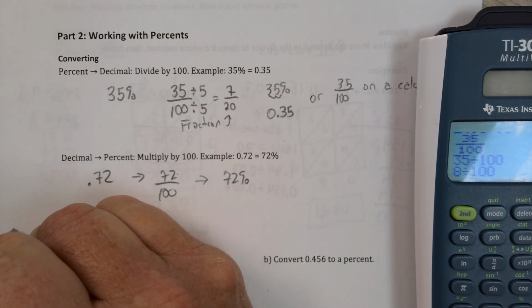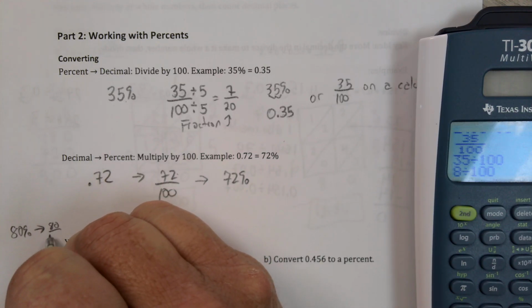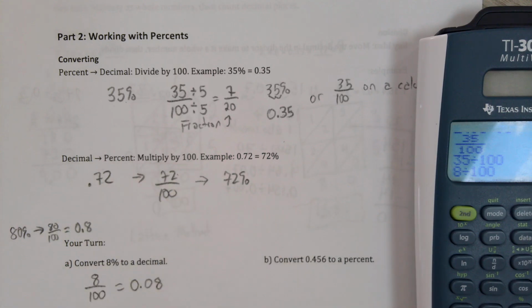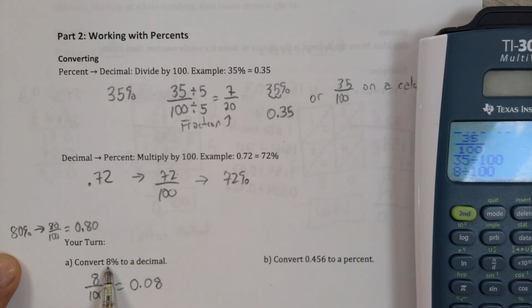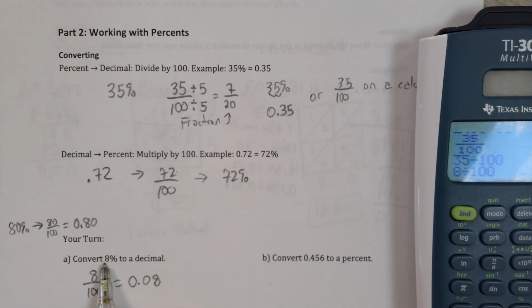But 80% is 80 over 100, which is 0.8. So this has to be a different answer because 8% is much smaller than 80%. And so we've got to be careful to not just throw a decimal in the front. When we convert, we would move the decimal 2 times, right? And that's why you get that 0. You have to fill that gap with the 0.